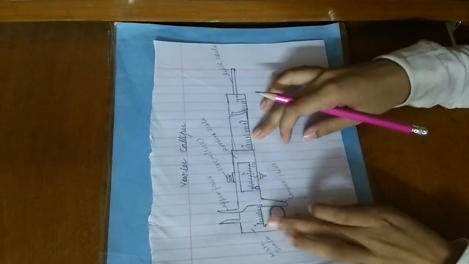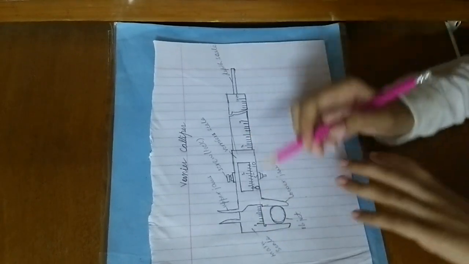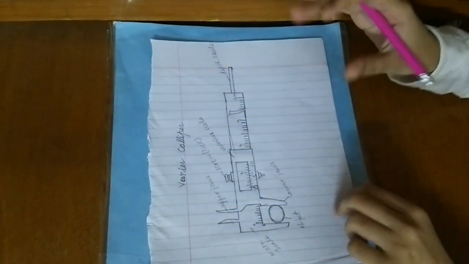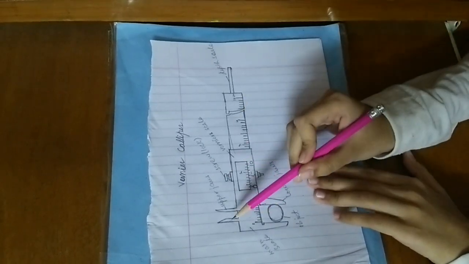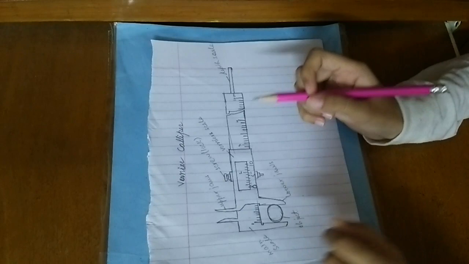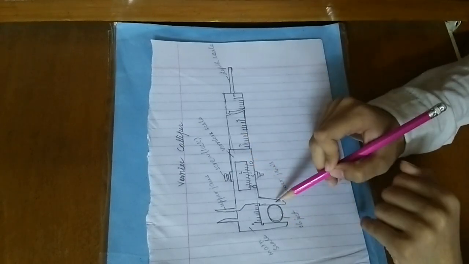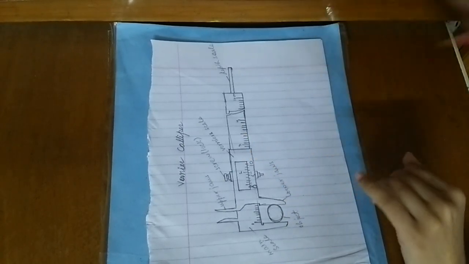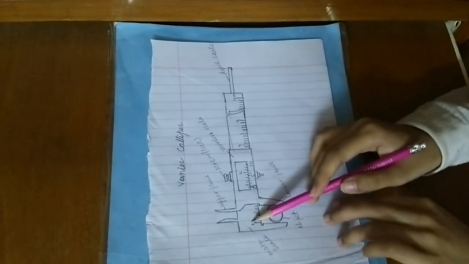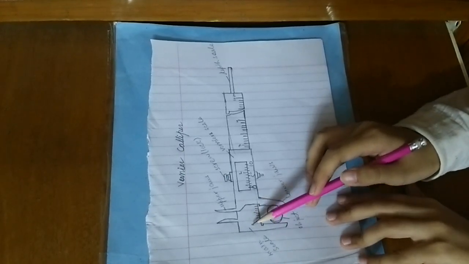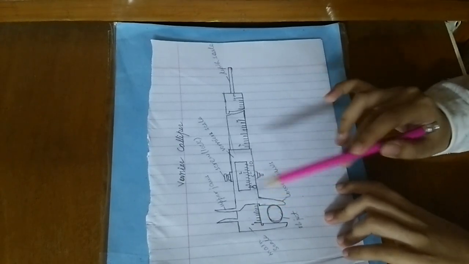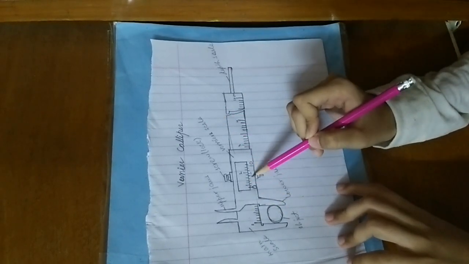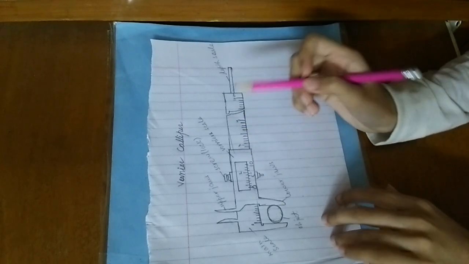So this is a diagram of a vernier caliper, and I will tell you the parts of it which are labeled as you can see. So these two above jaws are known as the upper jaws, and these two jaws are known as the lower jaws. The back scale, this is a centimeter scale, it is known as main scale, and it is fixed scale, it's not movable, while this is the vernier scale, which is movable.